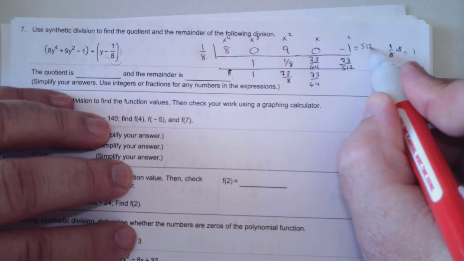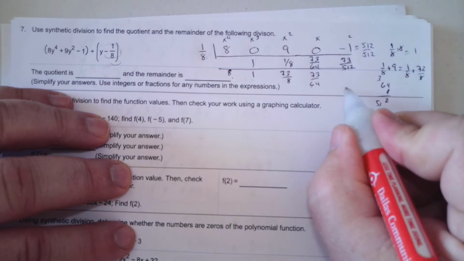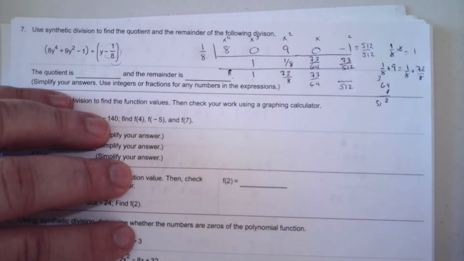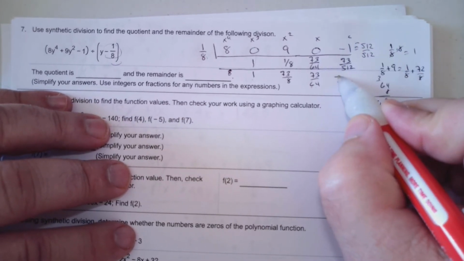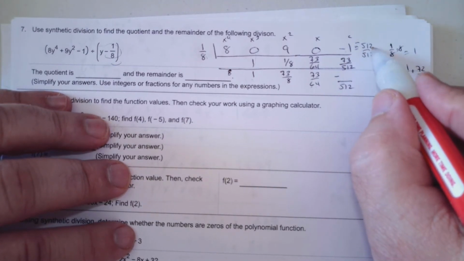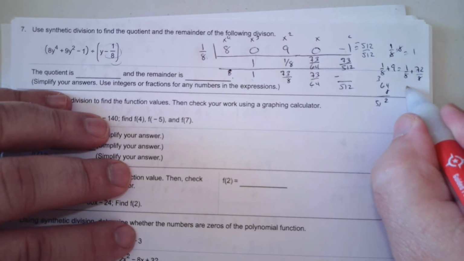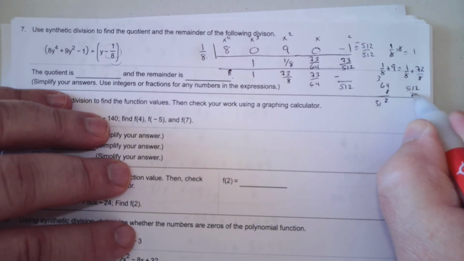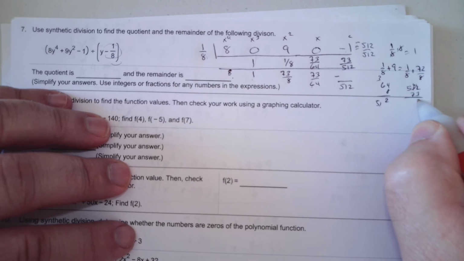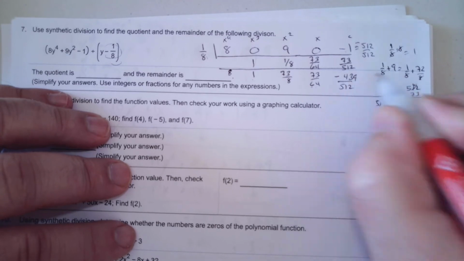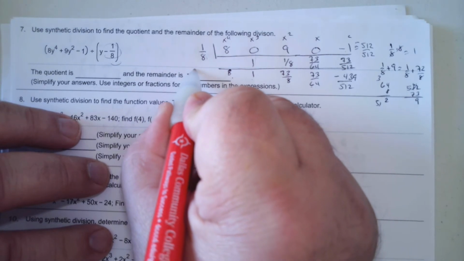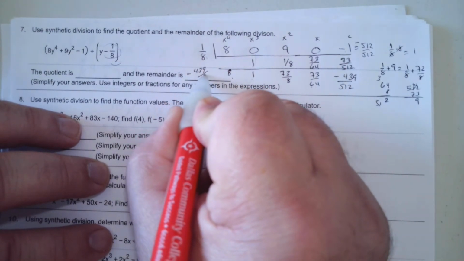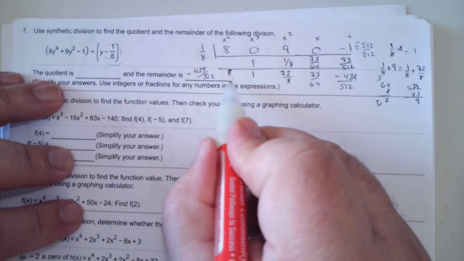Same thing as 512 over 512. So the bottom's going to be 512, top's going to be negative since the bigger is negative. 512 minus 73 is 439. So your remainder is negative 439 over 512.